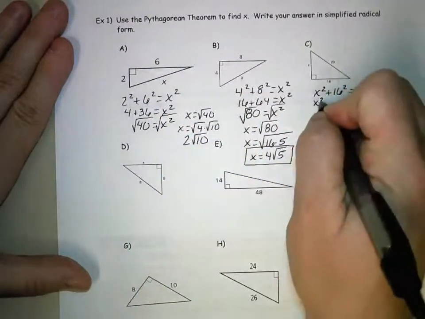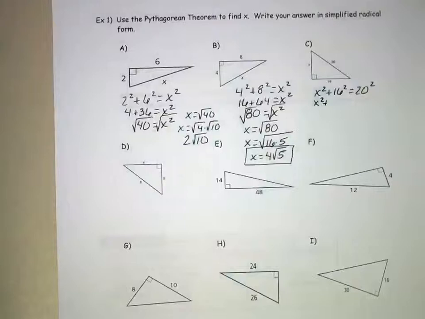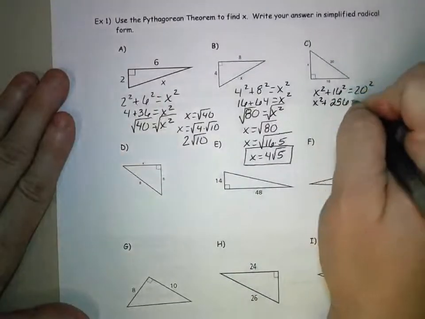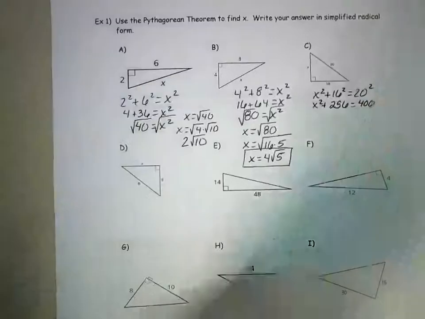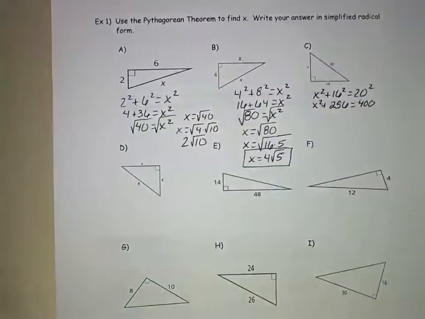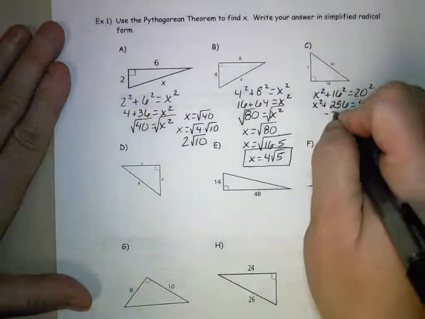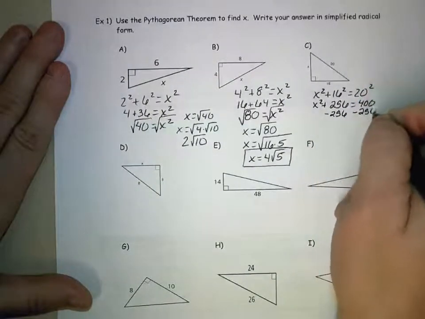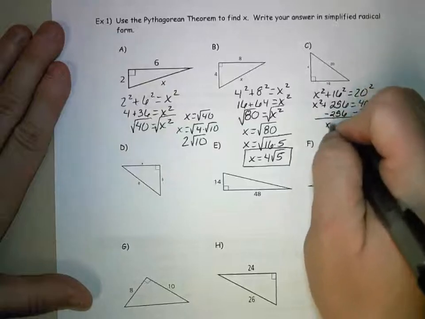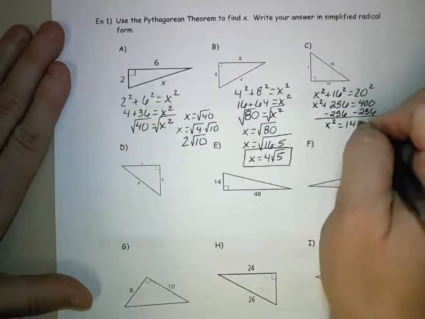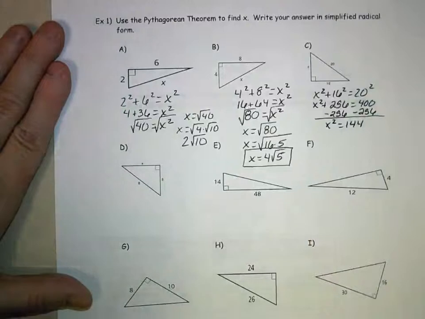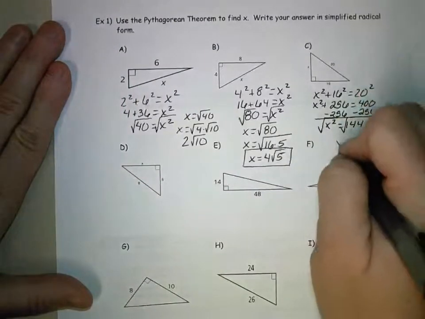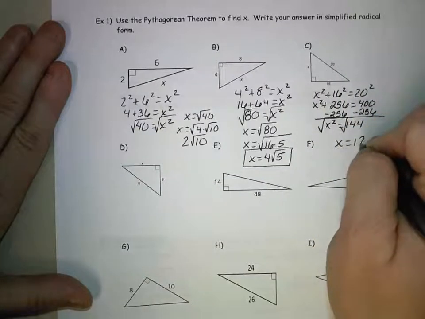In this case, 16 squared is 256. 20 squared is 400. From there we subtract 256 from both sides, and that becomes x squared equals 144. And when you square root both sides, x equals 12.